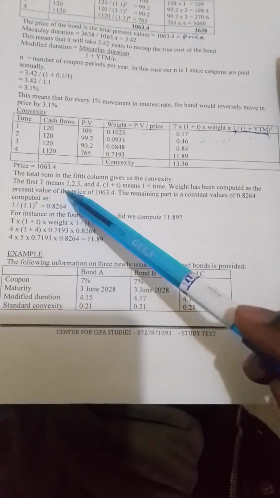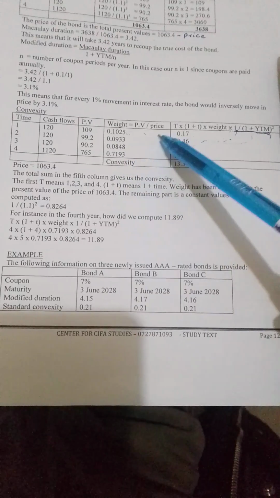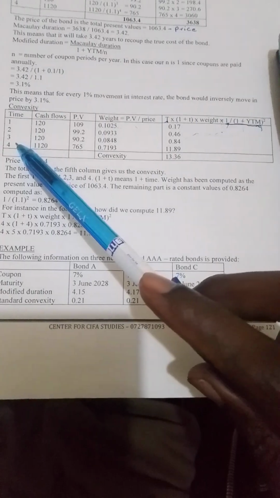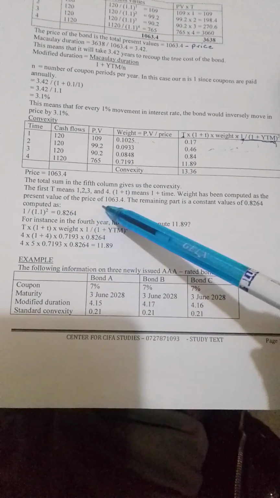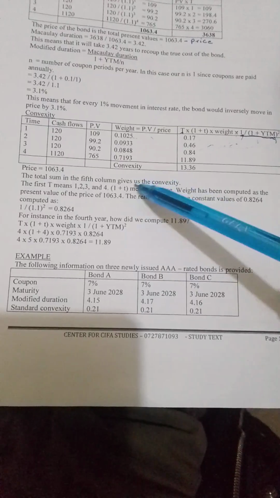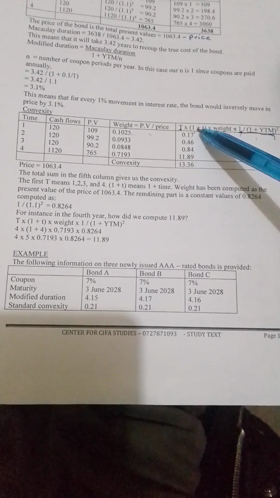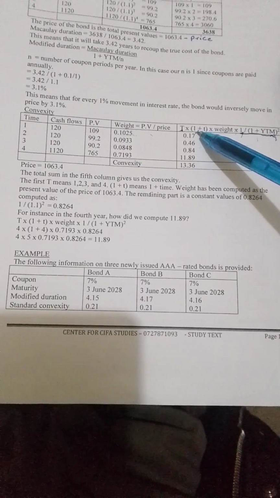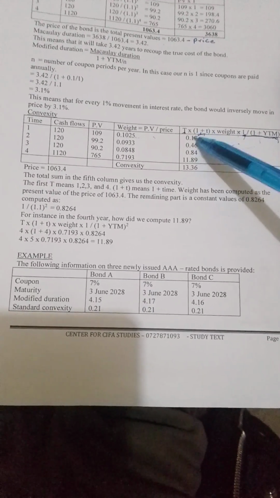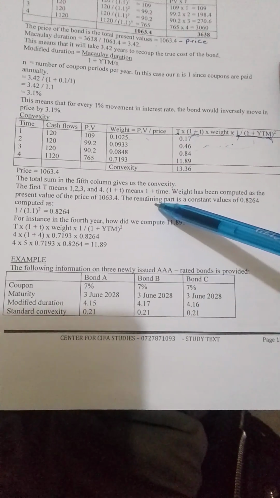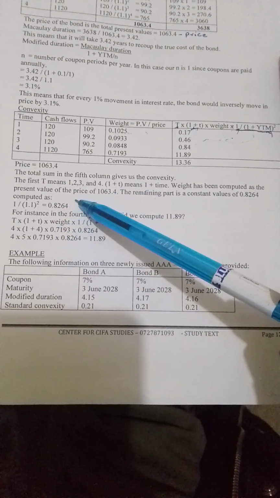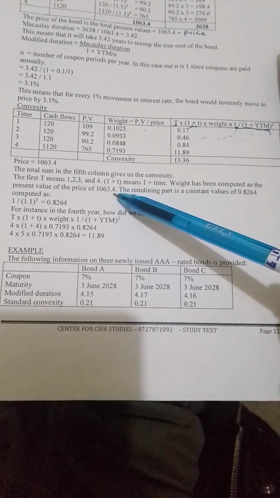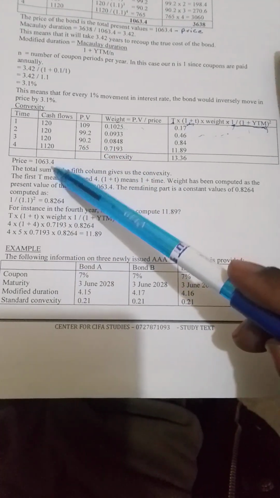Now let's see what you have said down here. The first T means 1, 2, 3, and 4. This T here, the first T, is just time. Then 1 plus T means 1 plus time. So here if you're in the first year, you take 1 plus 1. Year 2, 1 plus 2. Year 3, 1 plus 3. Year 4, 1 plus 4. Weight has been computed as a present value over the price of 1063.4, which is here.